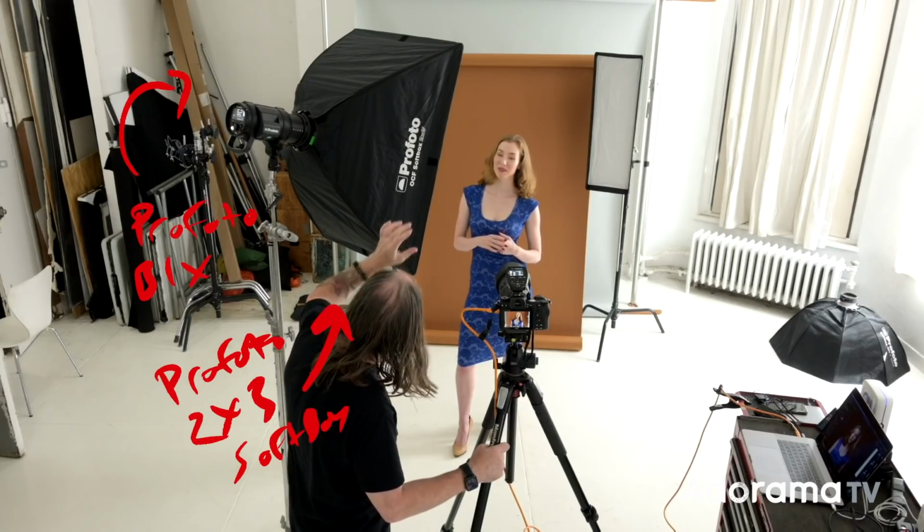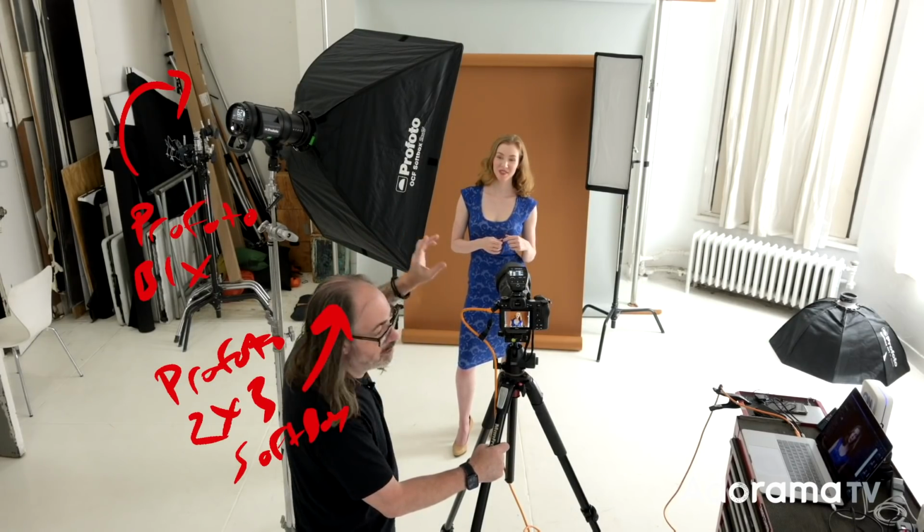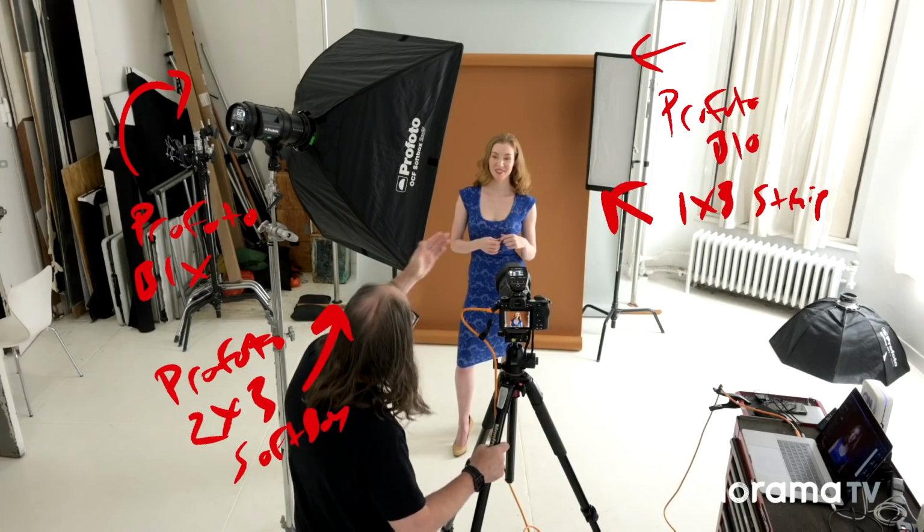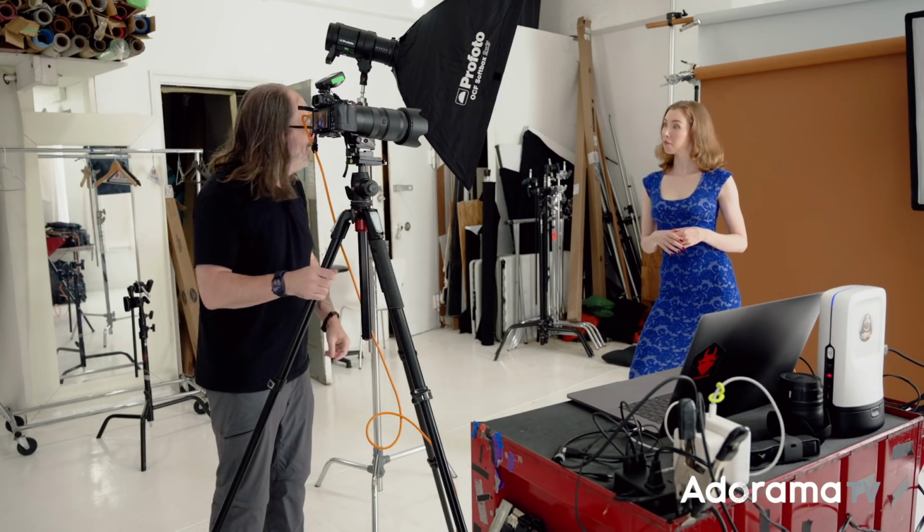I've got a Profoto 2x3 OCF softbox and a 1x3 OCF softbox strip kind of in the back. Real simple. I'm not lighting the background because I didn't exactly love this color. It's a nice color against the blue, but it wasn't exactly the color I wanted to my eye. So I made it darker by not lighting it. And I actually really like it. It's kind of like a little bit of a chocolate color. Almost like a coffee chocolate.